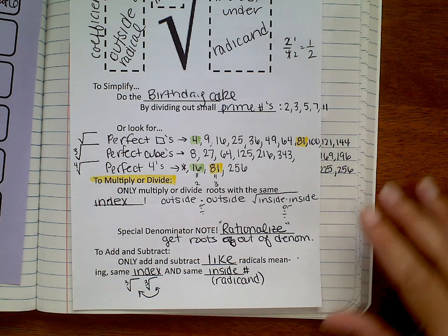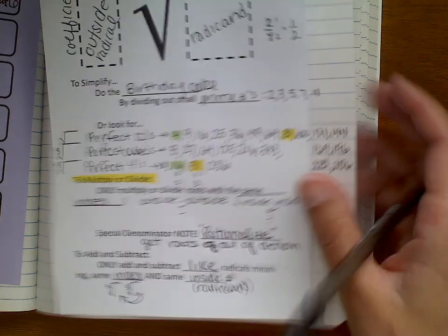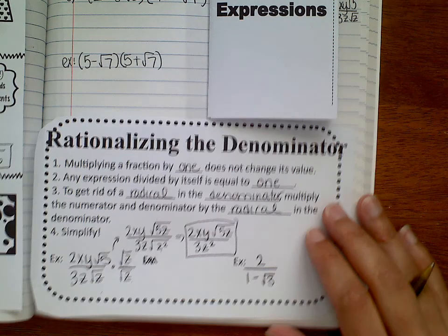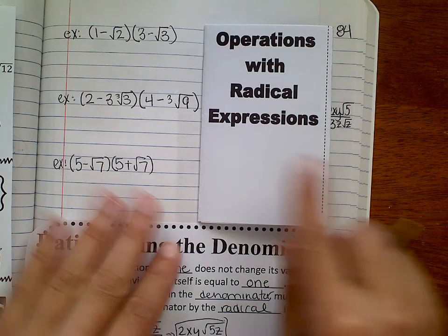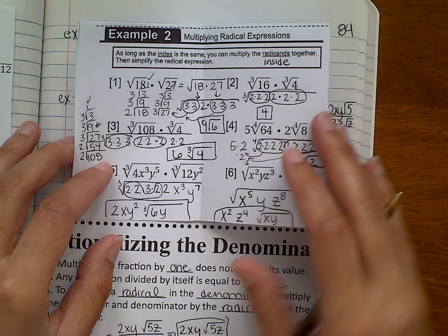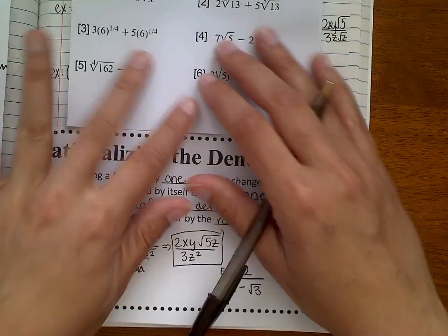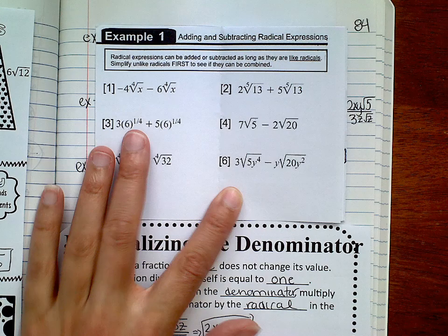Okay, so jumping now to page 84, which we were working on last week. Here we really just did example 2 and 3 and then some of this rationalizing stuff down here. So we're actually going to go back and look at example 1.